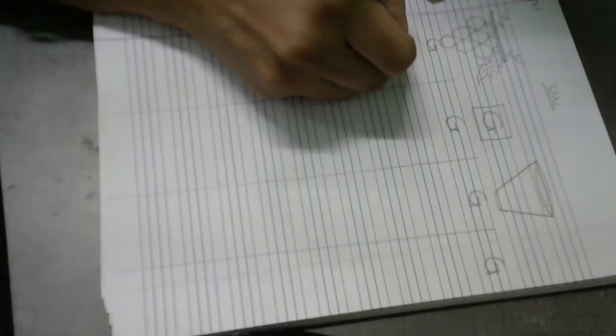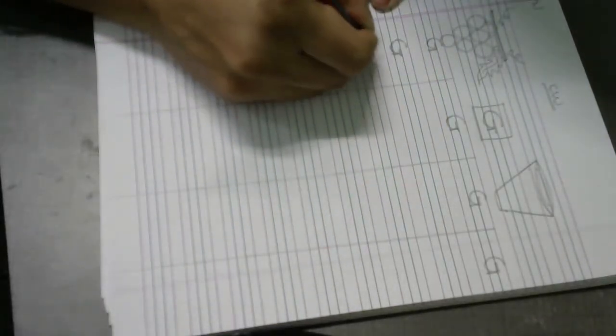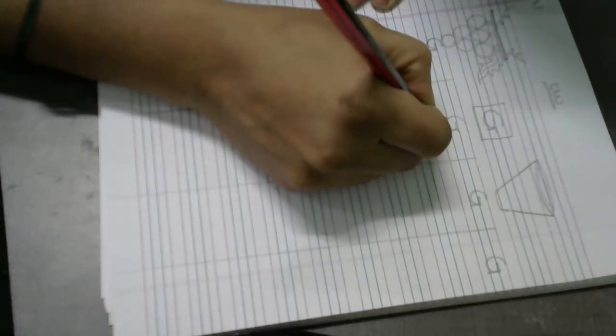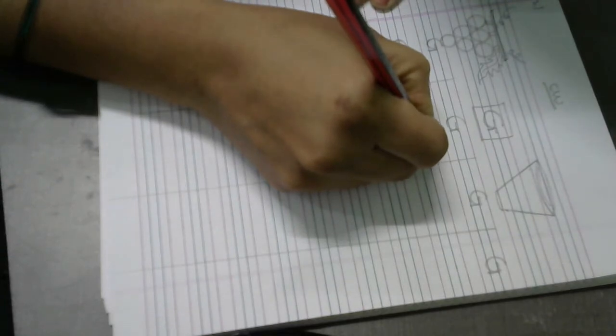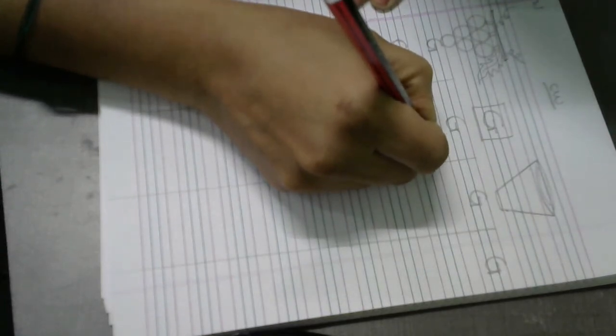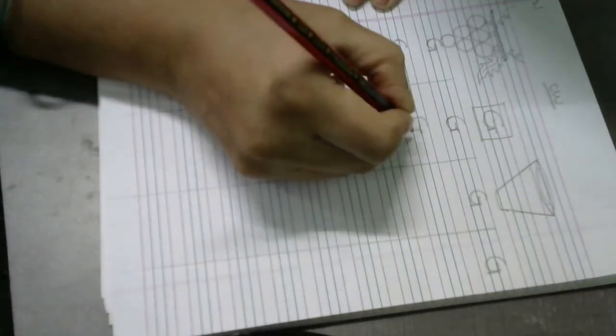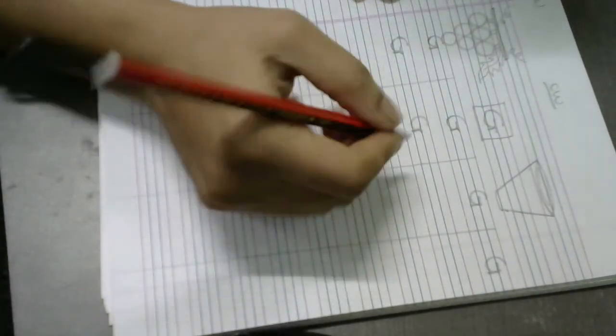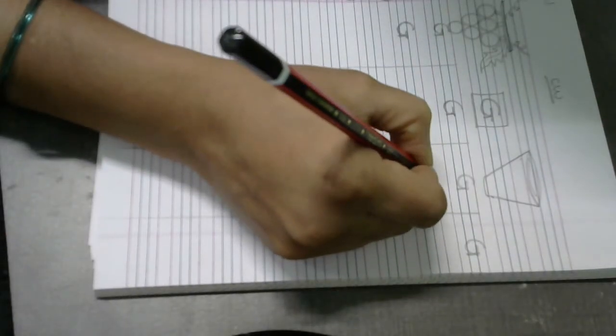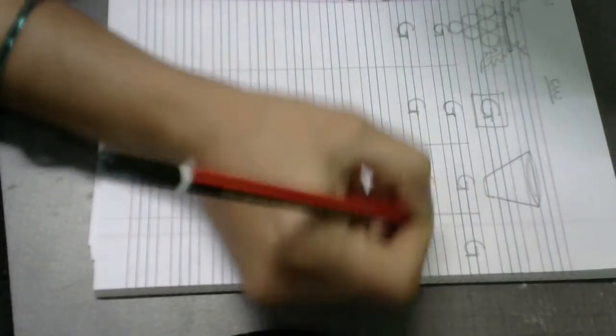Then one small sleeping line and one small standing line. Okay, a sleeping line and a small standing line. So it makes letter G. See children, once again, C till the blue line, then a small sleeping line on the blue line and a small standing line in between the second and third blue line. Okay, so this is called G.